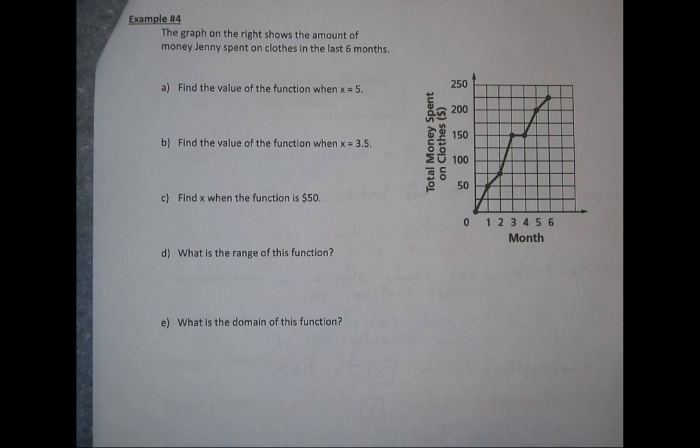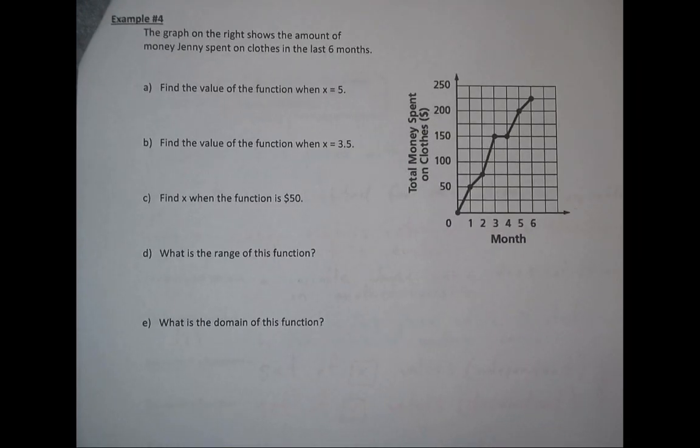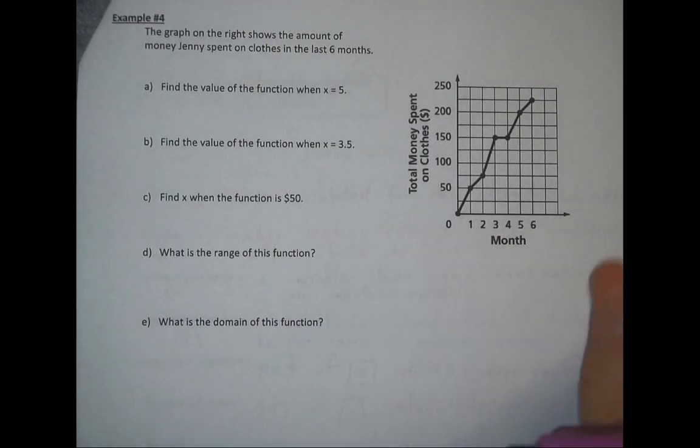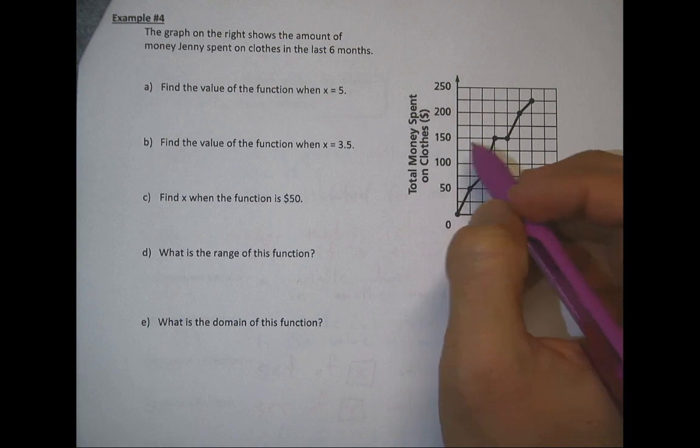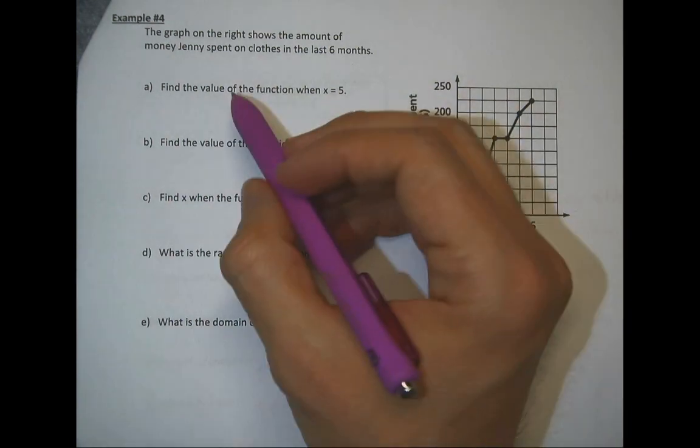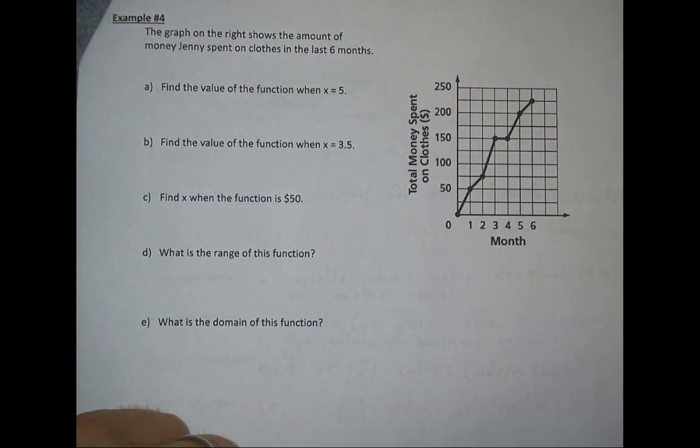Okay, last example. Now we're going to apply everything we just learned. On the graph on the right, it shows the amount of money Jenny spent on clothes the last 6 months. So as every month passes, you can see how much money has been spent. Find the value of the function when x equals 5.